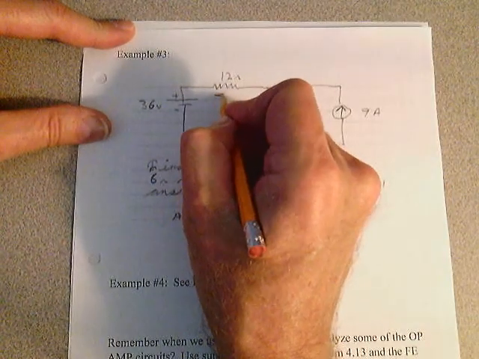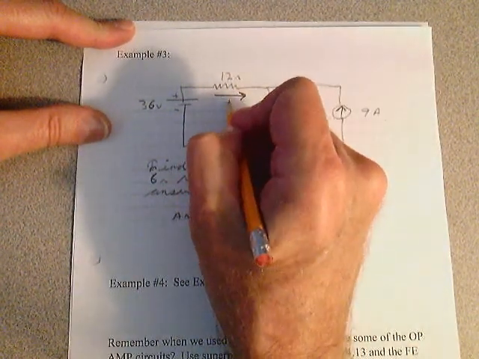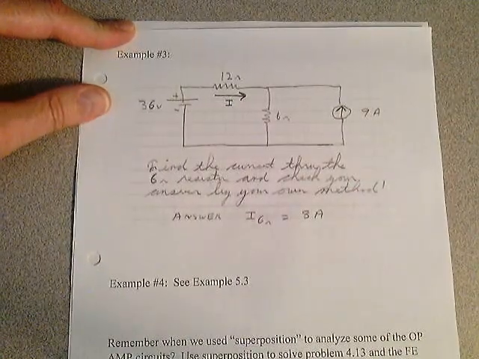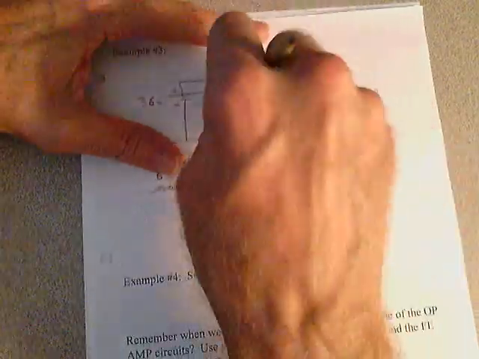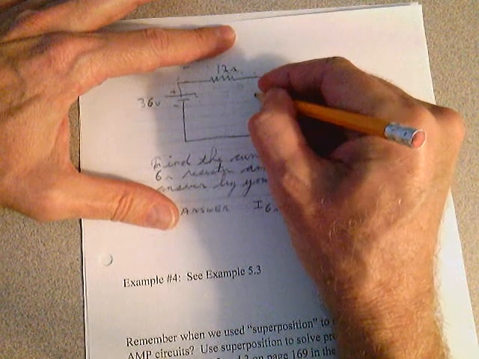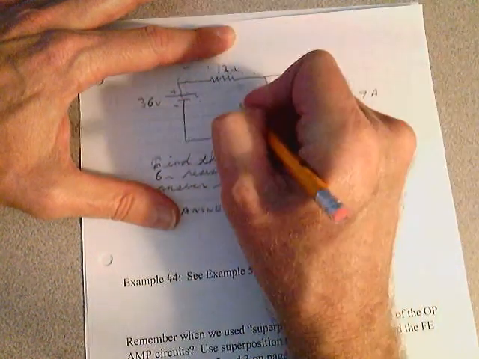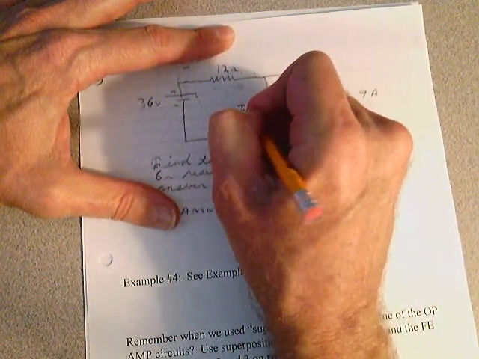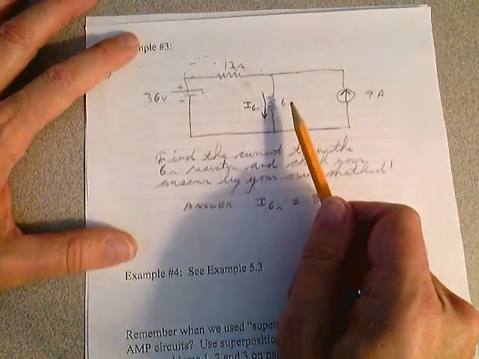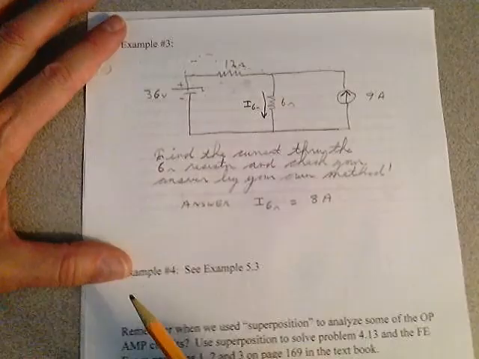Let's assign this like that, and let's call that just I. Oops, not that current. We're going to find this current right here. We're going to call that I6 ohm, matter of fact. Find the current through this 6 ohm resistor here using superposition.